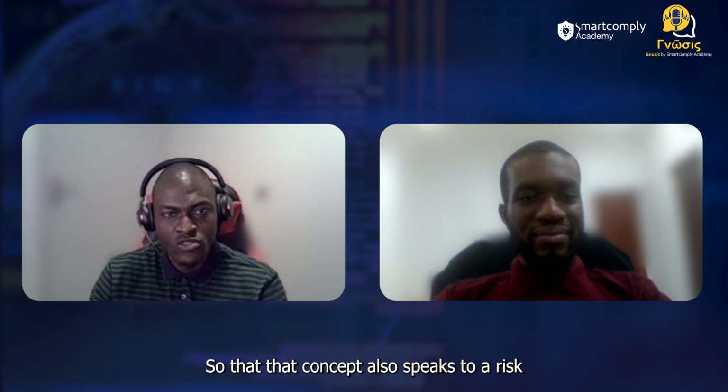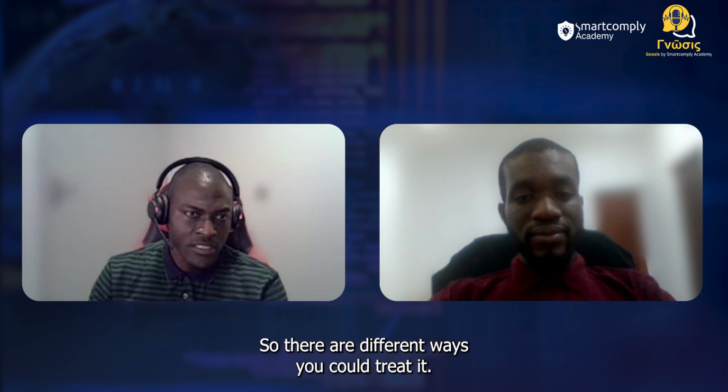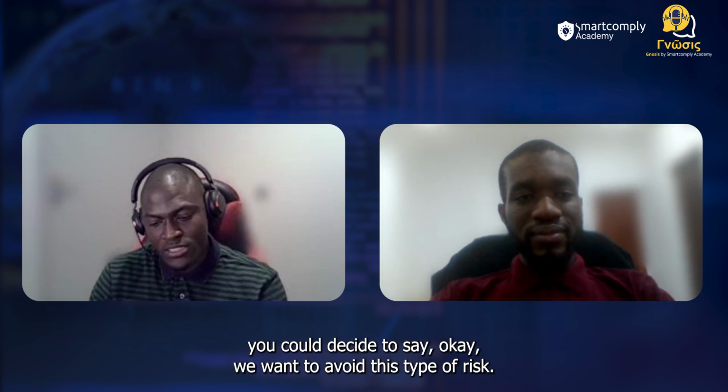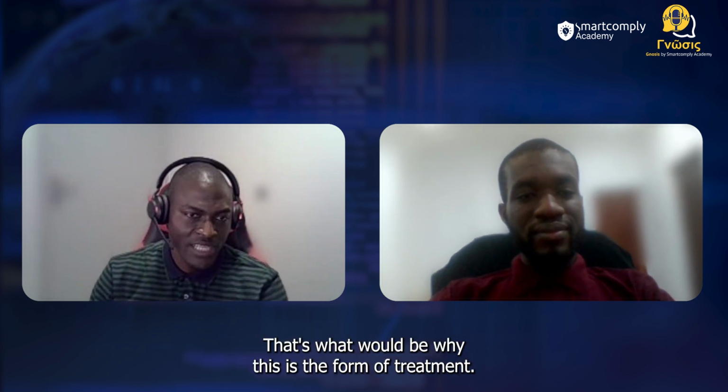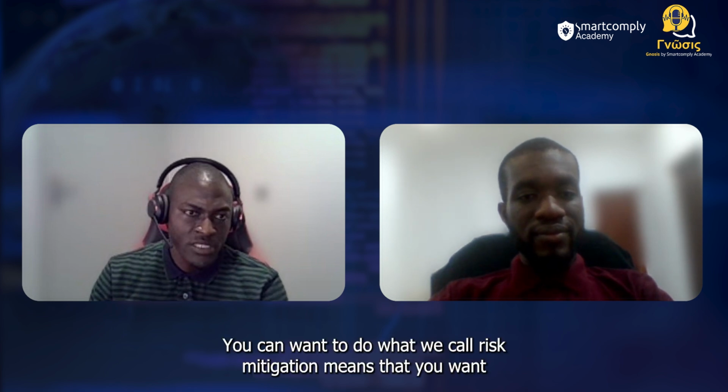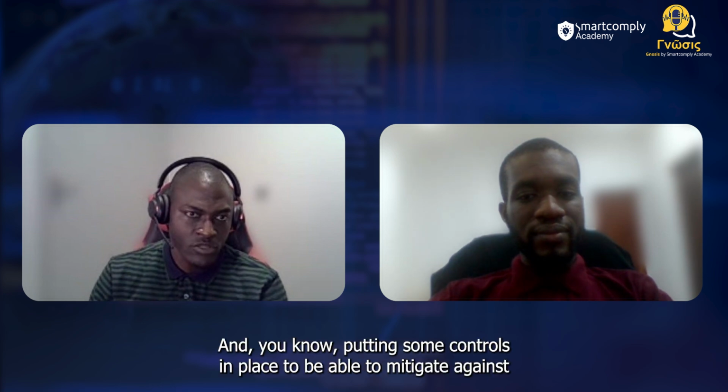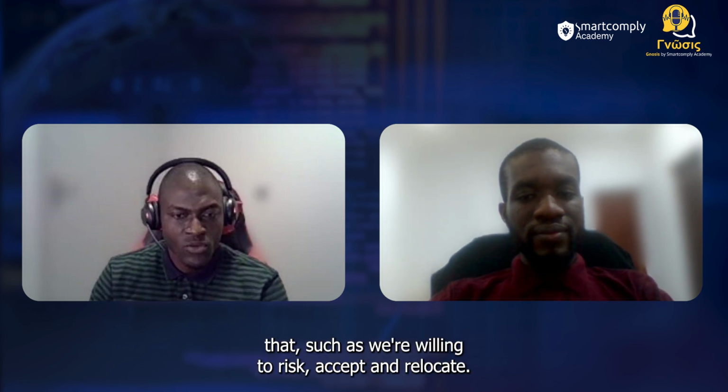So that whole concept also speaks to what we call risk treatment. There are different ways you could treat risk. After you've done your analysis, you could decide, okay, we want to avoid this type of risk. That's what risk avoidance is, a form of treatment. You can want to do what we call risk mitigation. It means you want to take responsibility and put some controls in place to be able to mitigate against such risks. We want to do what we call risk acceptance.